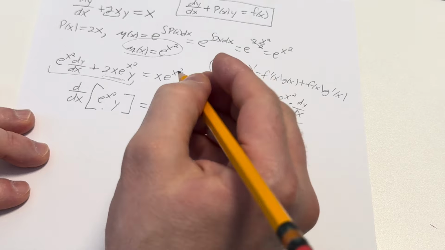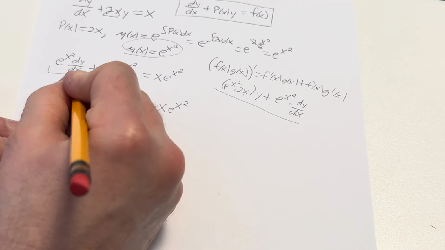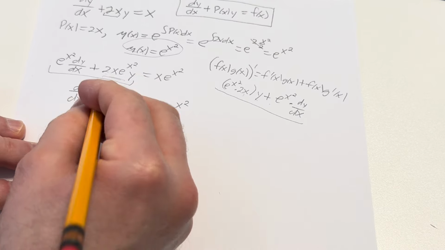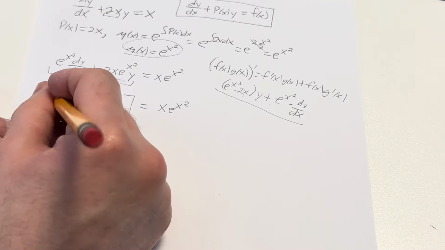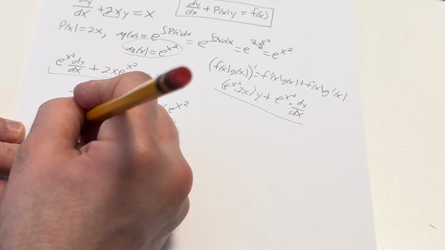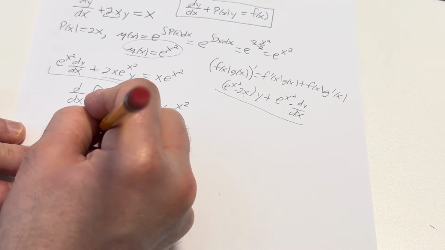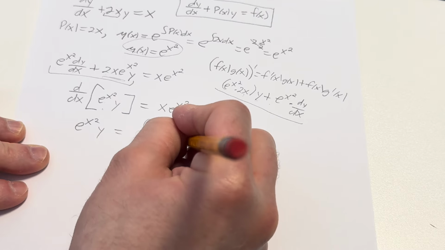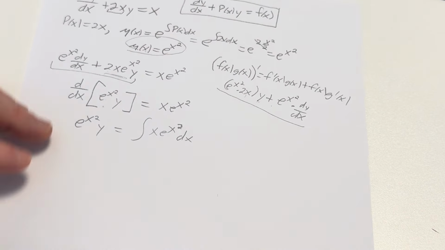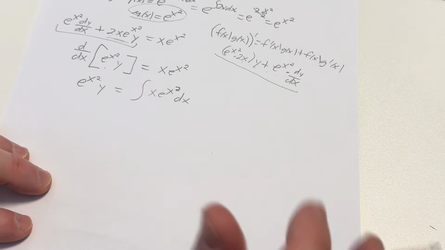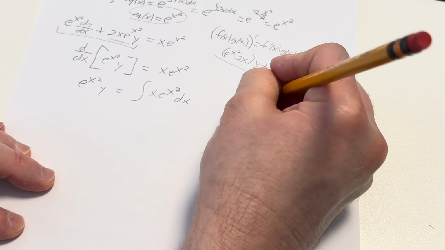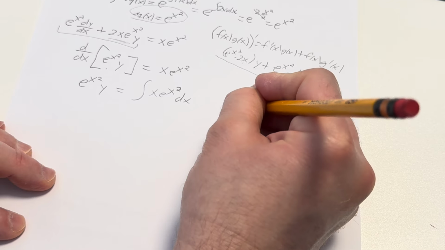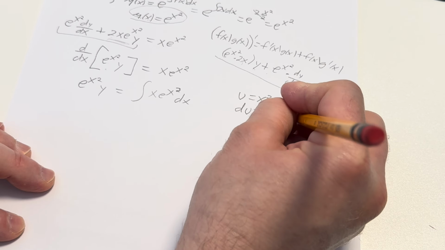Now what we do is we integrate both sides. Integrating the left-hand side removes the differential operator, because integration is the opposite of differentiation. So you have e to the x squared y equals the integral of x e to the x squared dx. This is a very easy integral. We're just going to do a u substitution here. We'll let u be equal to x squared, so du is 2x dx.